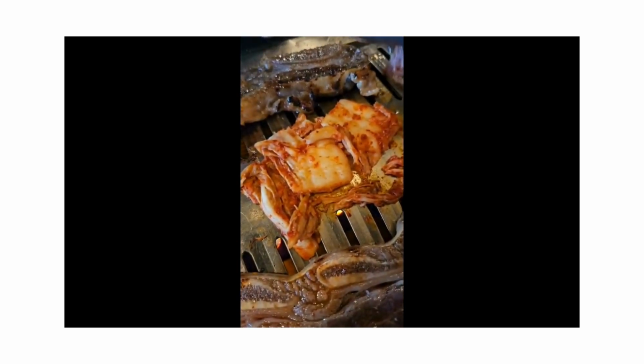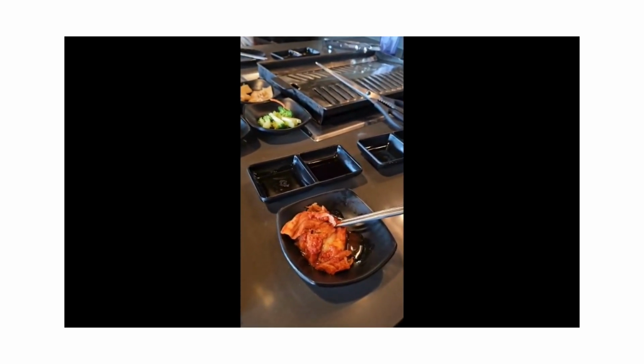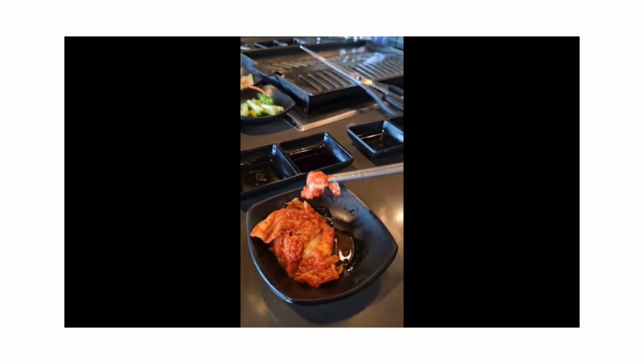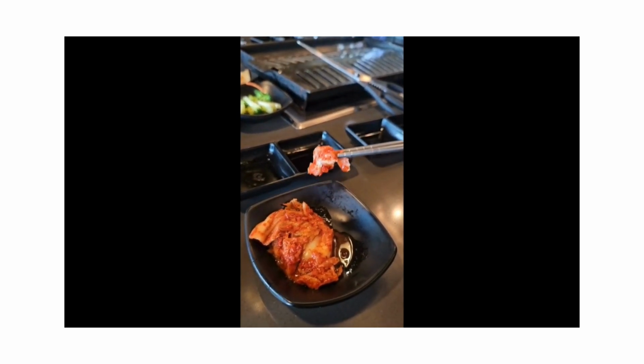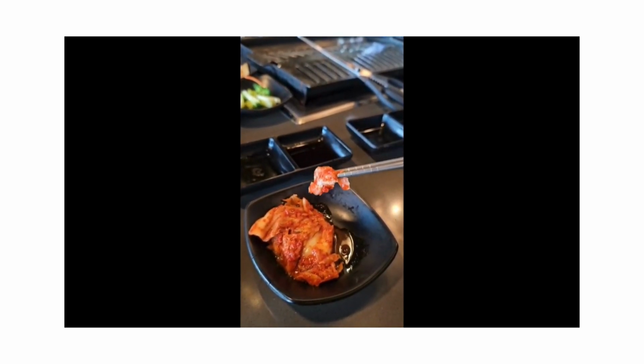It is a perfect Korean side dish for many of our restaurants, easy to grab and to get in the supermarkets. And if you want to join me for some Korean barbecue, just shoot me a holler in class, and I'll see you then. Take care, guys.